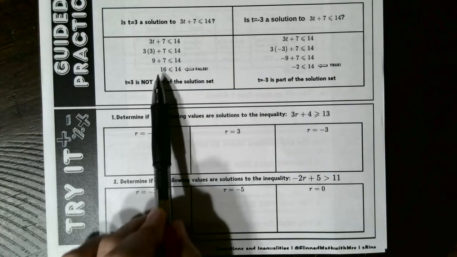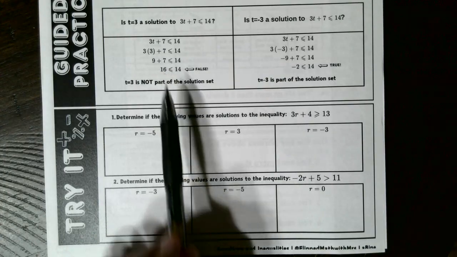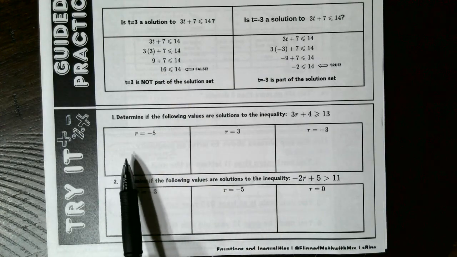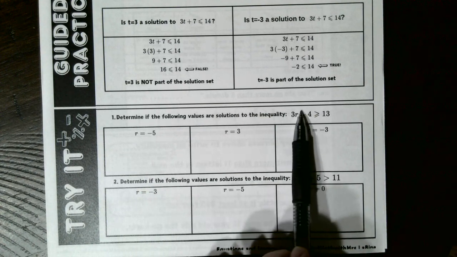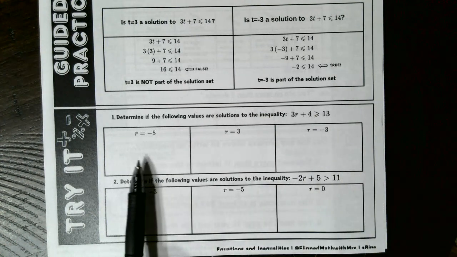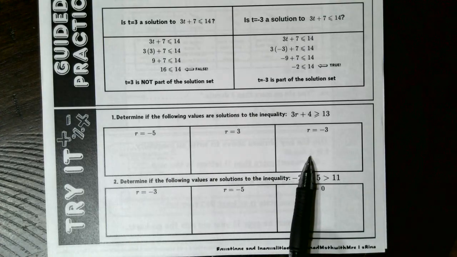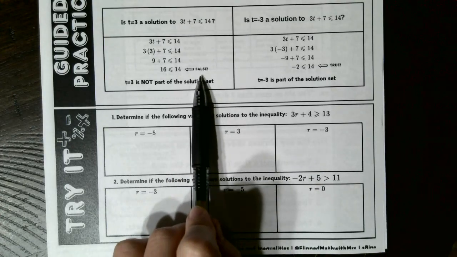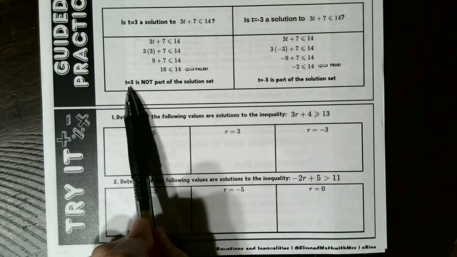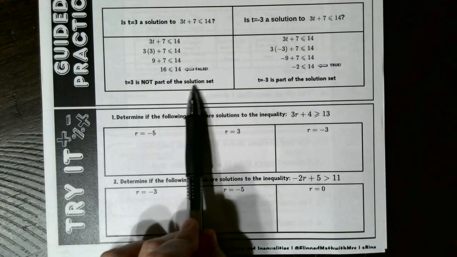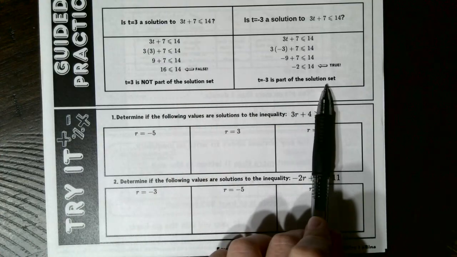Multiply those together, add them to 4, see what your solution is, and then determine, is it still accurate? Is this still going to be greater than or equal to 13? So you're going to do that for all three of these, and then you're going to tell me if it's false or true, and say whether r equals -5 is not part of the solution set or it is part of the solution set. You tell me what happens here.